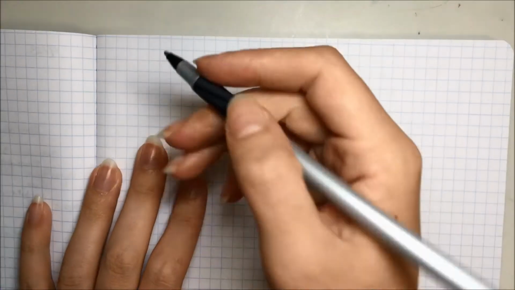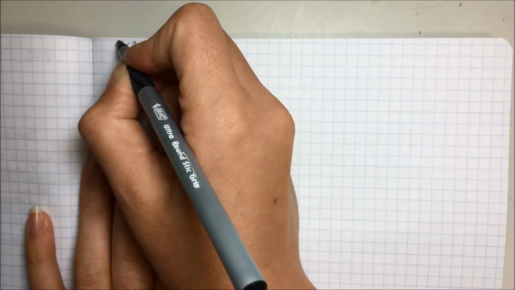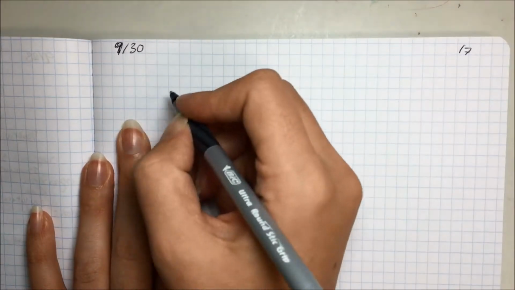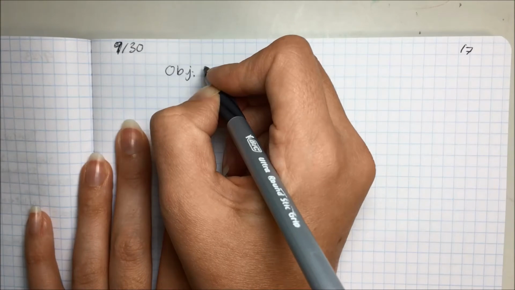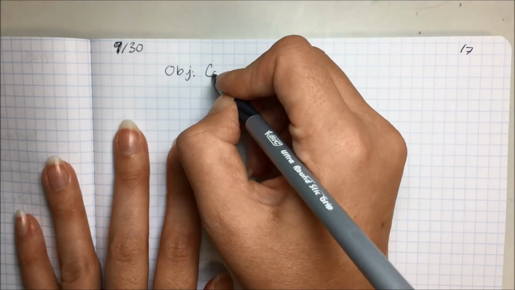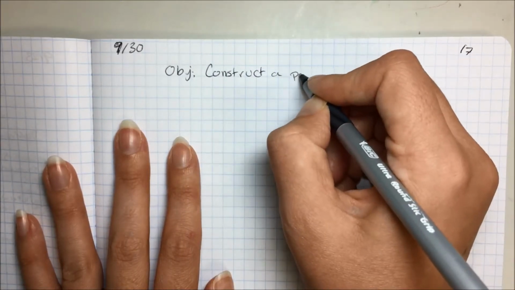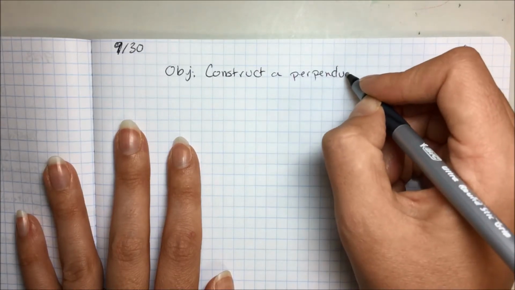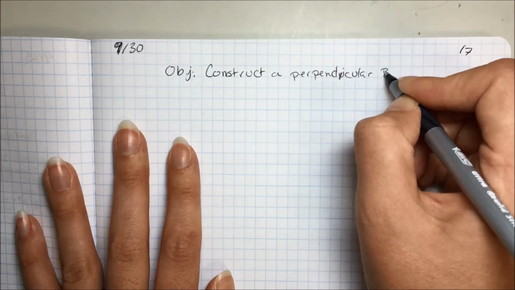Okay, so our objective for today is 9:30. Perhaps it's 10:01 or 10:02, depending on when you're taking these notes. Our objective for today is to construct a perpendicular bisector.